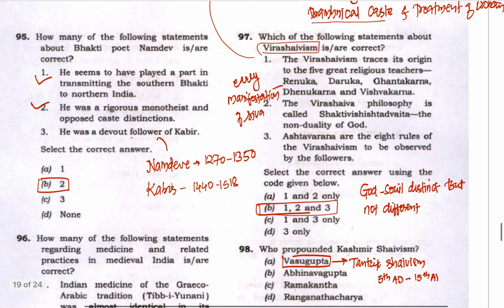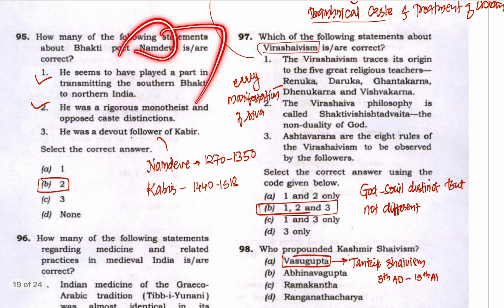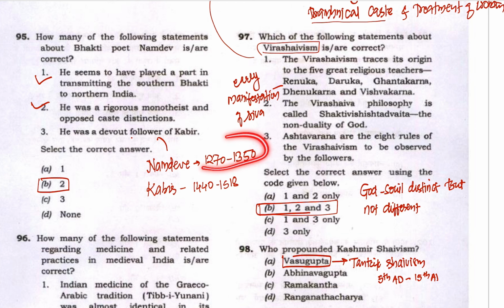Now about the Bhakti movement, remember that Namdev never met Saint Kabir because these two people were of different eras. Namdev lived from 1270 to 1350, and Kabir lived from 1440 to 1580. But Namdev played a critical role in transmitting the Southern Bhakti movement to northern India, and he was a rigorous monotheist and opposed caste distinction. So 1 and 2 are correct.